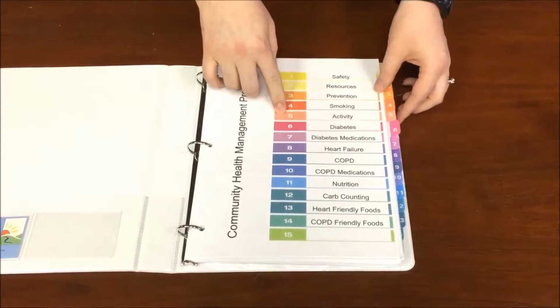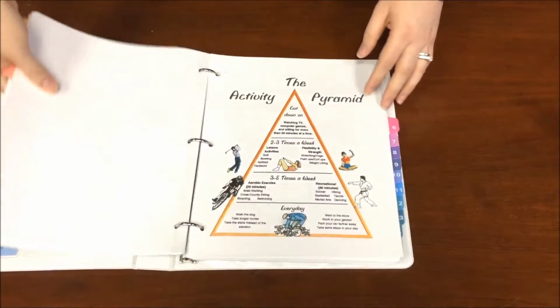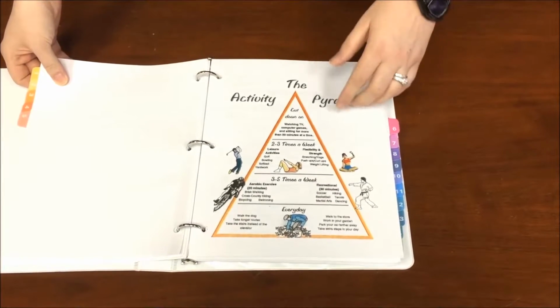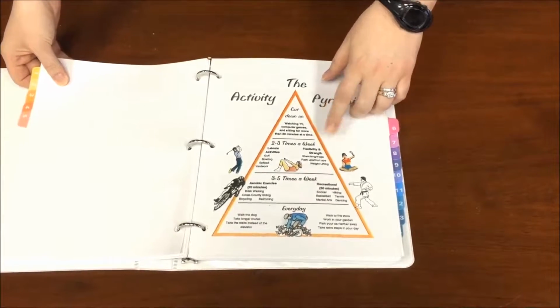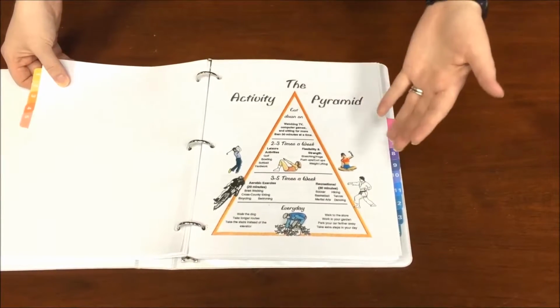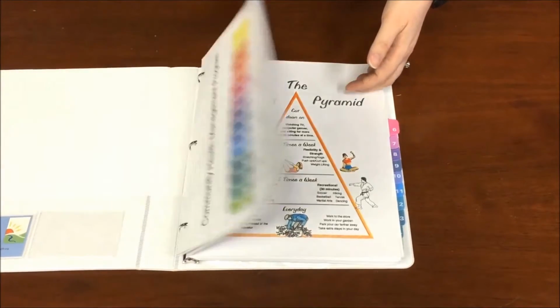The next section we talk about activity. So this is a good example of what we talk about. We try to get patients more active in general, not sitting for more than 30 minutes at a time, working on doing flexibility exercises, aerobic exercises, just trying to get more active in their everyday lives.